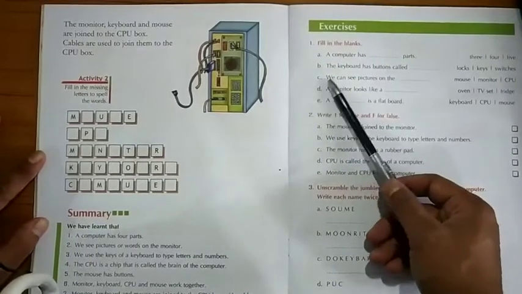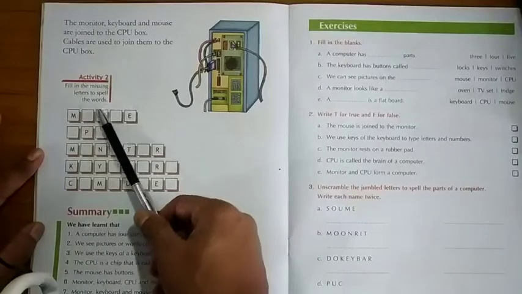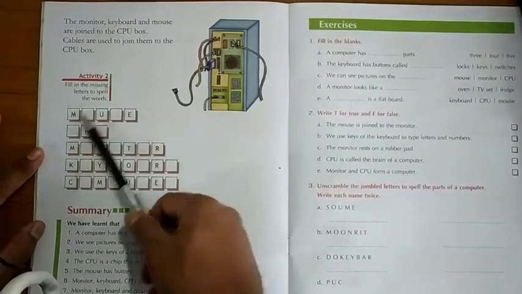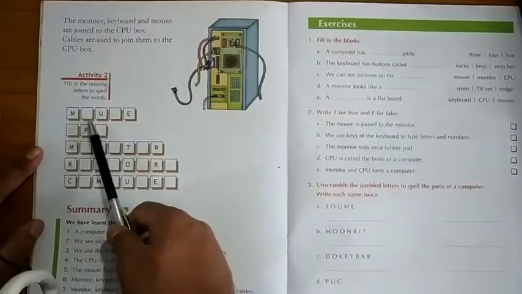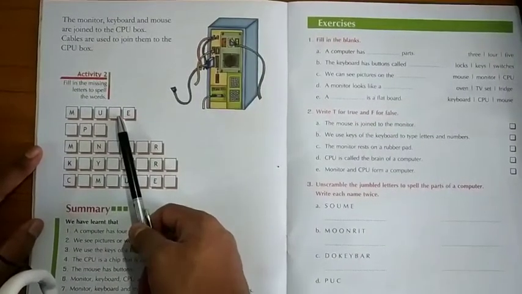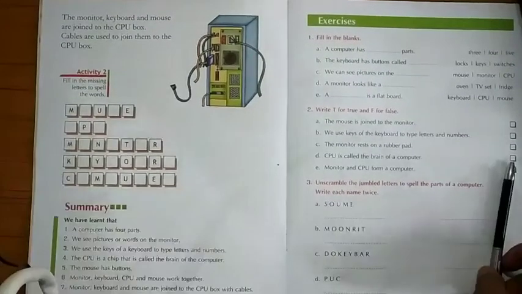Okay, so here is another activity. Activity 2. Fill in the missing letters to spell the words. You do this as homework. Here are some boxes which are blank. You have to fill these boxes to make a word. I will do the first for you. The first one.